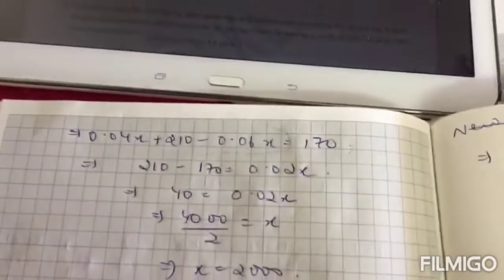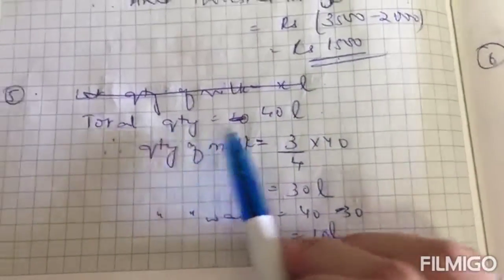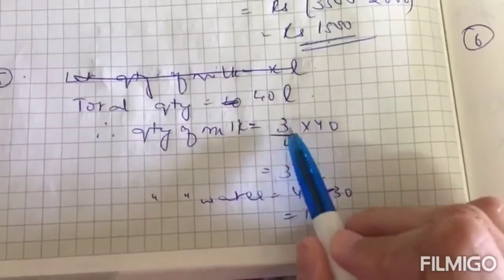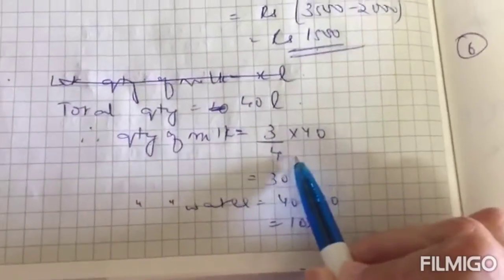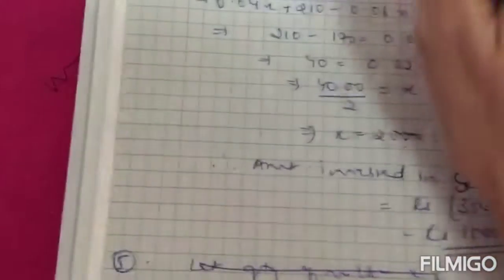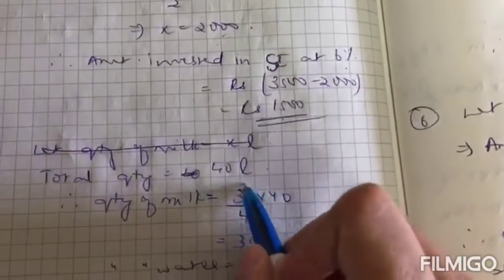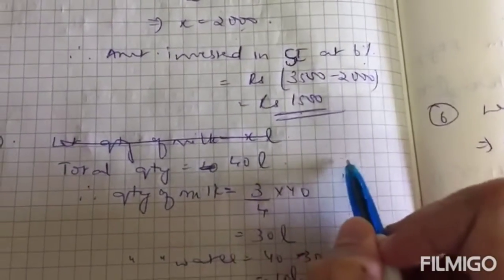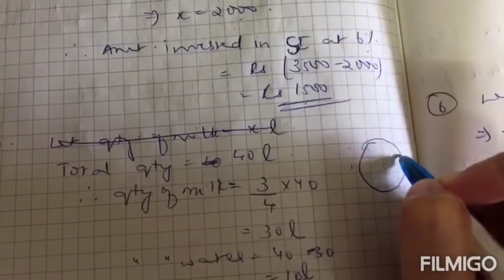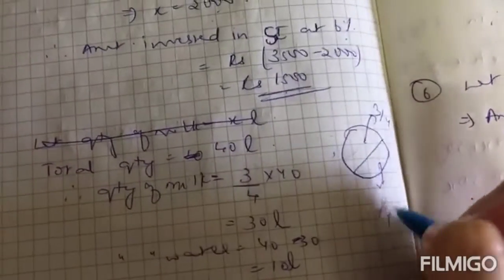Okay. Therefore, the total quantity is 40 liters. Therefore, the quantity of milk would be 3 by 4 into 40. How did I get 3 by 4? They say that the ratio of milk to water is 3:1, right? Therefore the portion of milk in the total mixture would be 3/4 milk, 1/4 water.